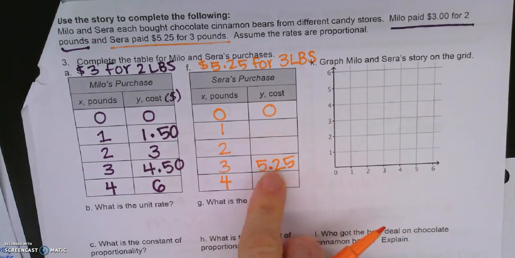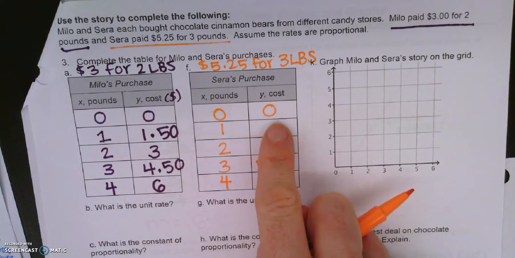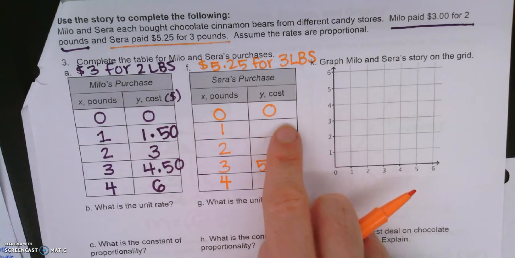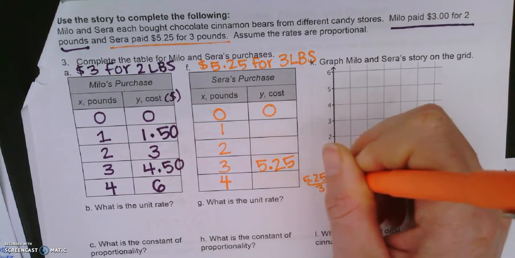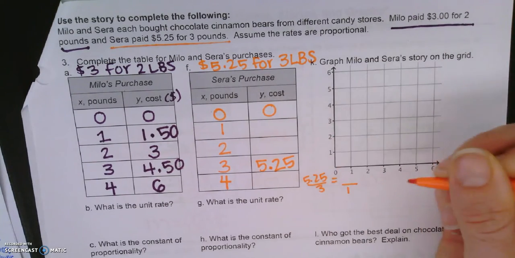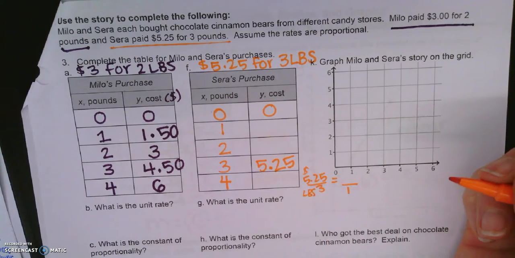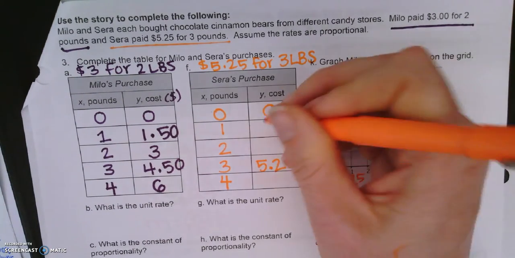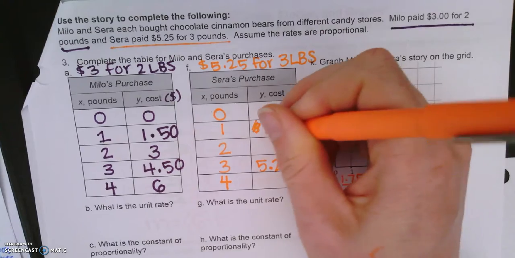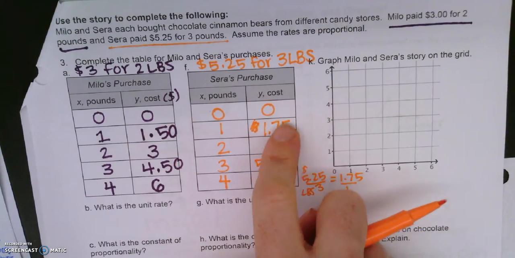Well, if I take $5.25 and I split it into 3, I can grab my calculator and do that. That's going to be my unit rate, or cost for 1 pound. So let's see, $5.25 divided by 3 gets me how much? Remember, this is pounds and that's dollars. Anyone have it yet? Oh, it's 1.75. Oops, don't need the dollar sign. $1.75 for 1 pound. And you can always use your calculator if you're not good.